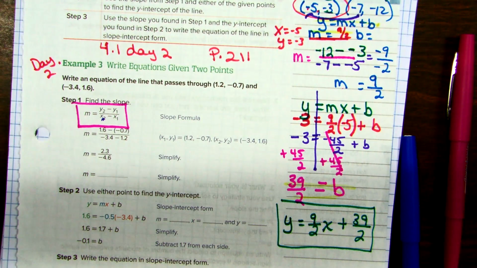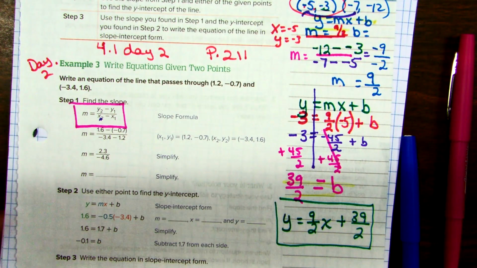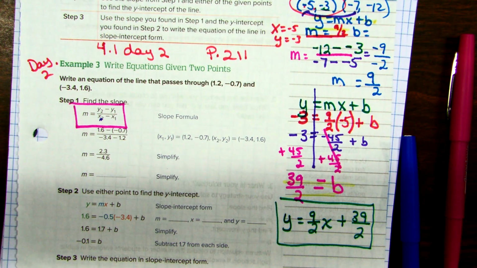Yell at me nicely when I'm not showing you the screen. So you should have those steps in your notes to go back and look at. I have to do those steps. So you would have to do those steps.